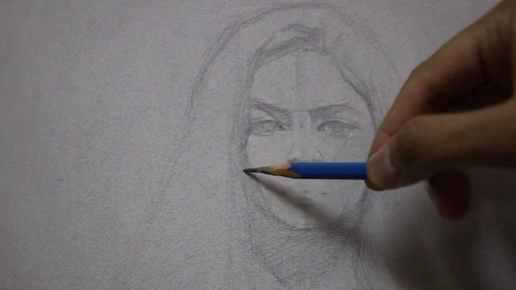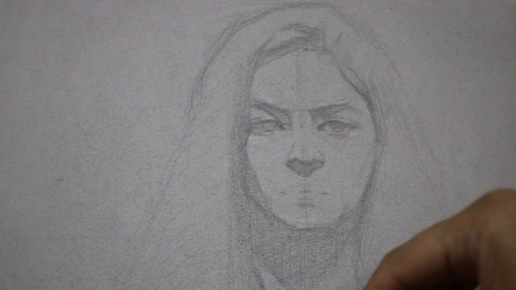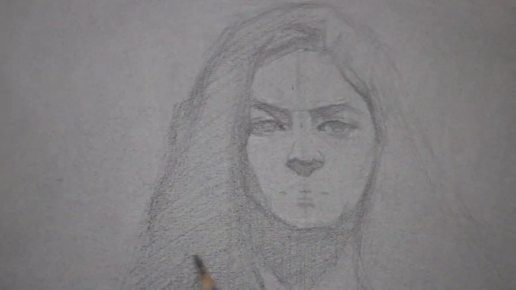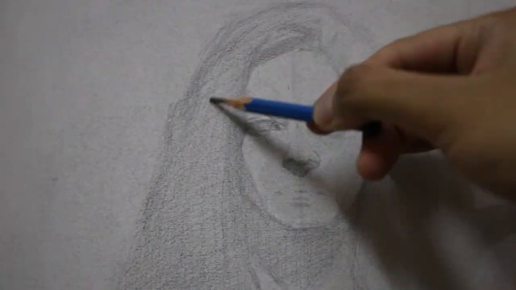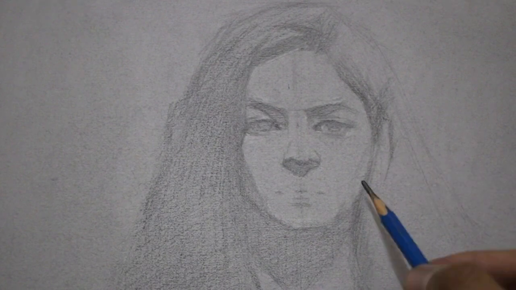And also the 3 most important things at this stage, which is the proportion, the structure, and the likeness. And that is going to be the most important goal to keep in mind while thinking of all the concepts that we've talked about.